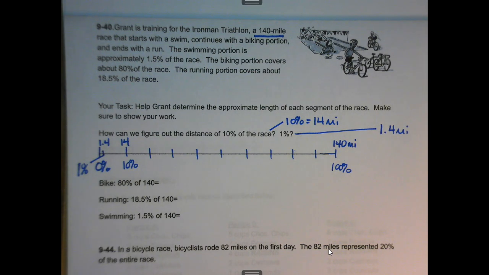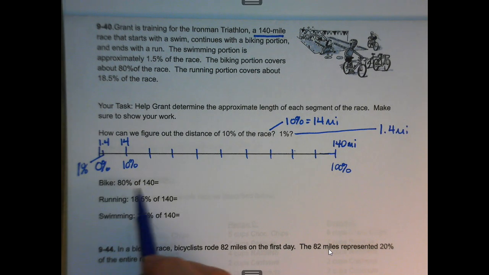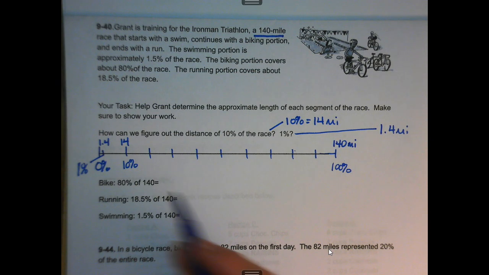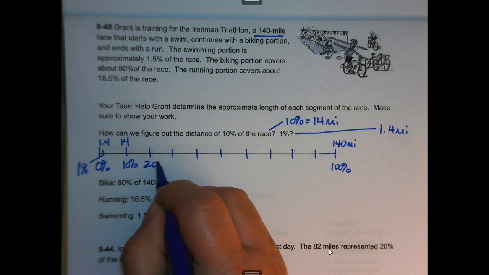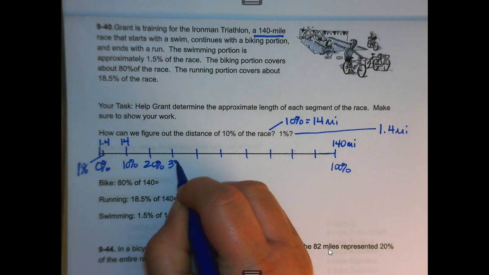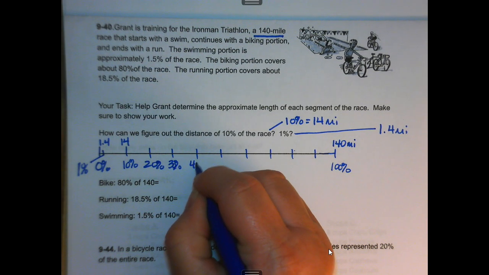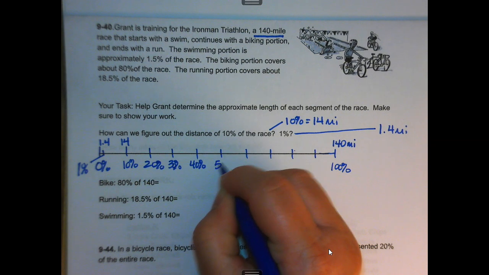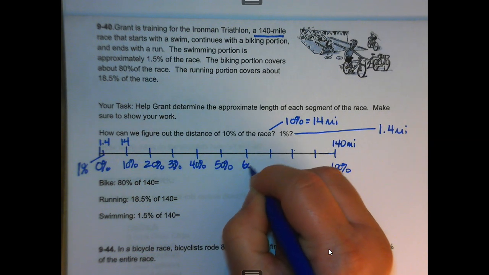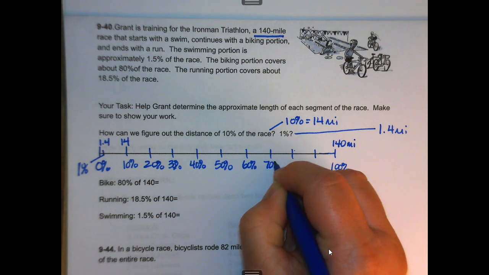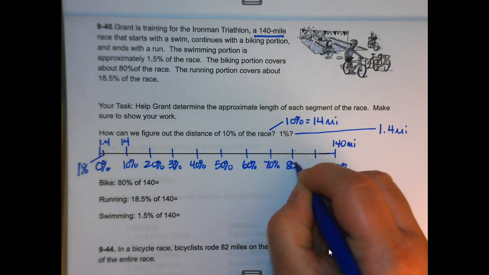To get the biking part of the race, I can skip count by tens to fill in my percent ruler: 40, 50, 60, 70, and 80.